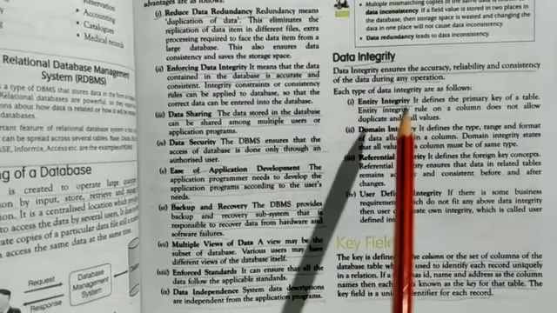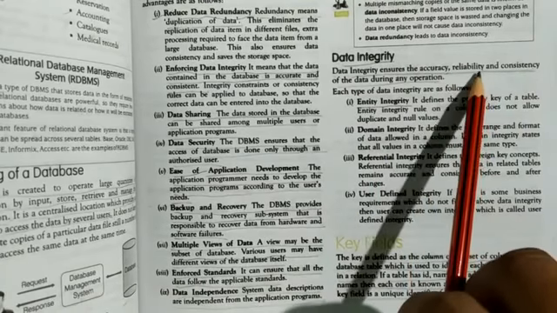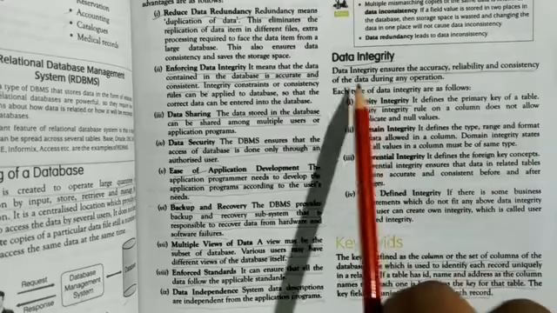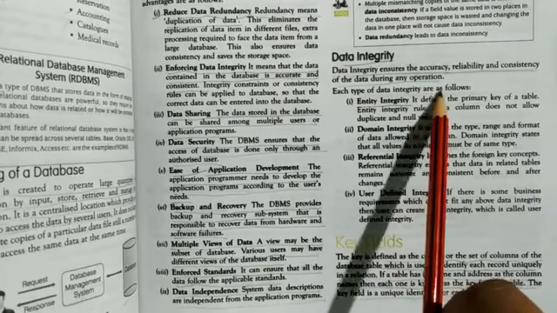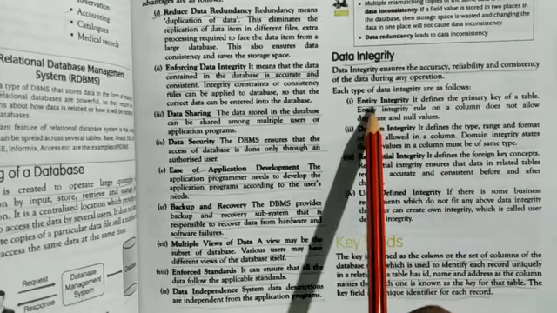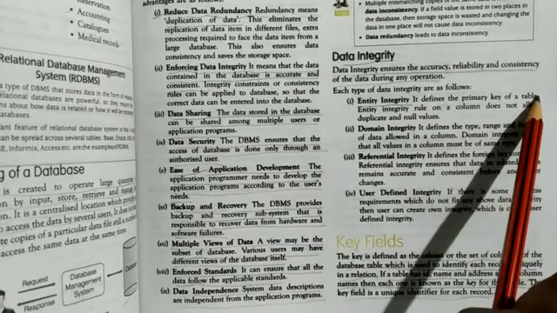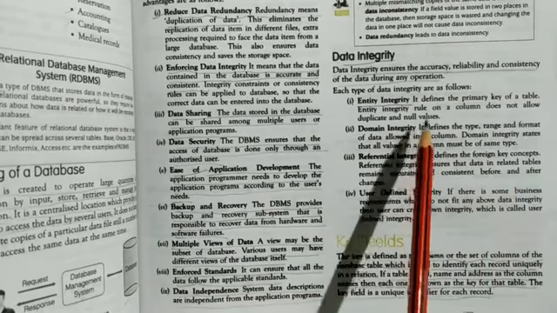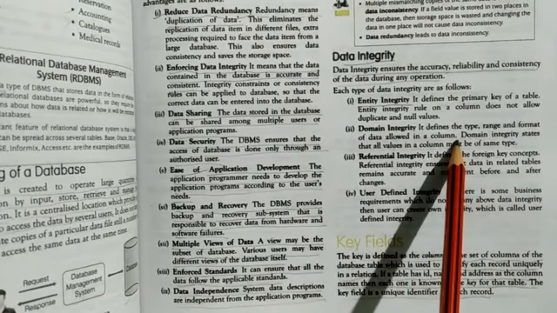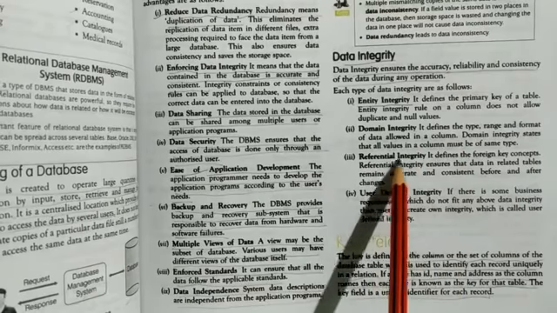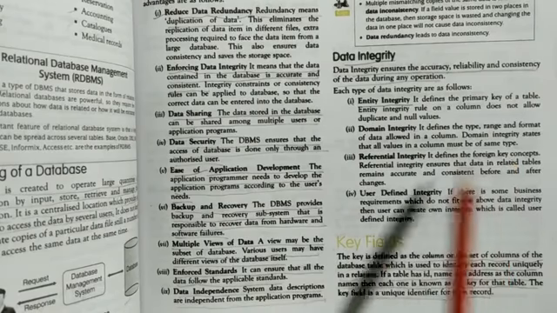Next topic is data integrity. Data integrity ensures the accuracy, reliability and consistency of the data during any operations. The types of data integrity are as follows. First one, entity integrity. It defines the primary key of a table. Domain integrity. It defines the types, range and format of the data allowed in a column. Referential integrity. It defines the foreign key concepts.